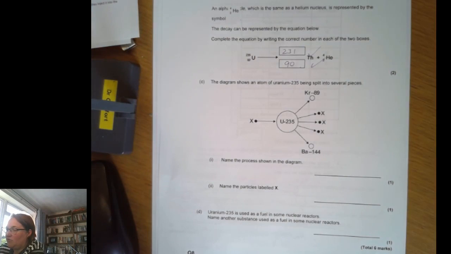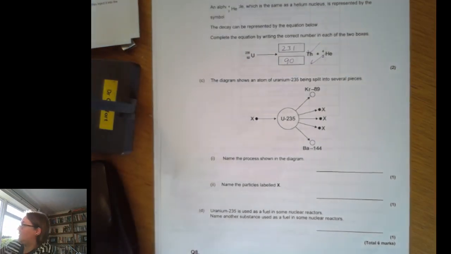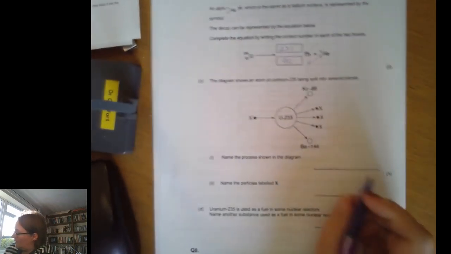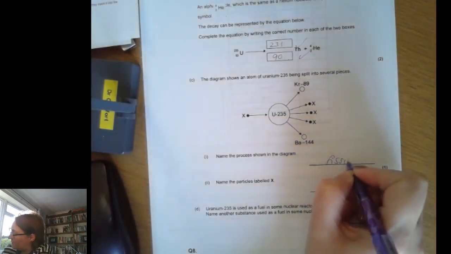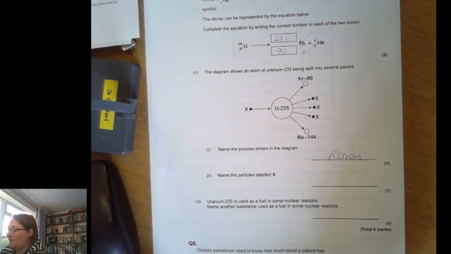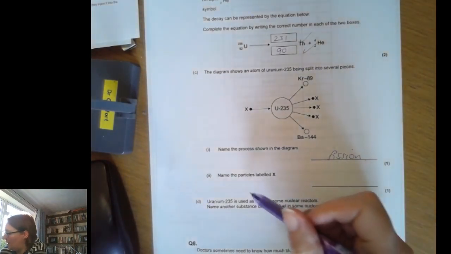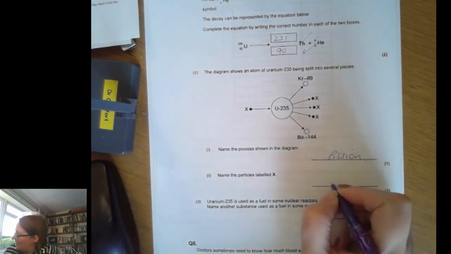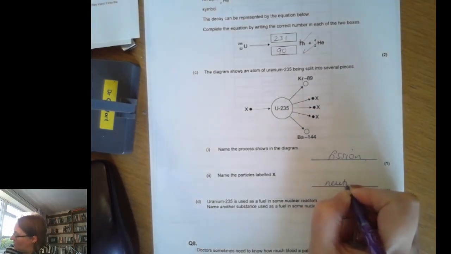This is uranium-235 being split into several pieces. The splitting is nuclear fission. They will accept just one S, but they won't accept anything that could be mistaken for fusion. Particles X are your neutrons.